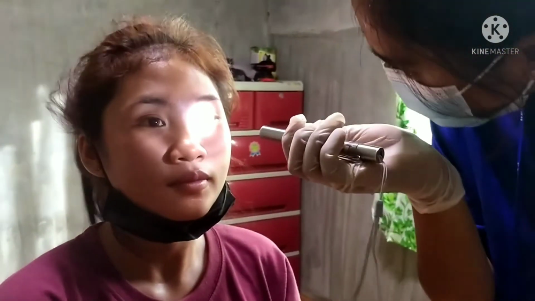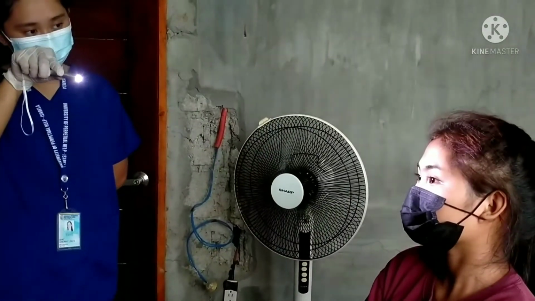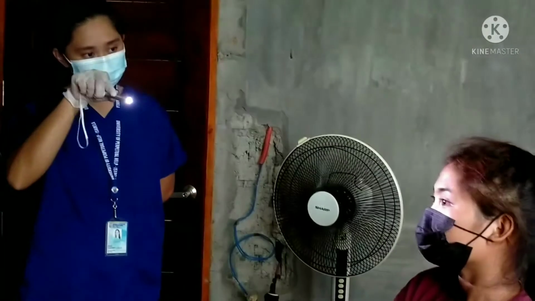Inspect the cornea and lens. Shine a light from the side of the eye for an oblique view. Look through the pupil to inspect the lens. Test for direct response by darkening the room and asking the client to focus on a distant object.